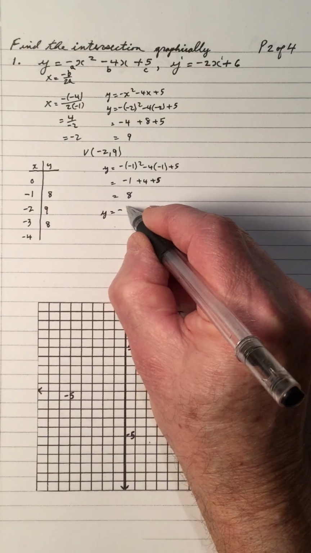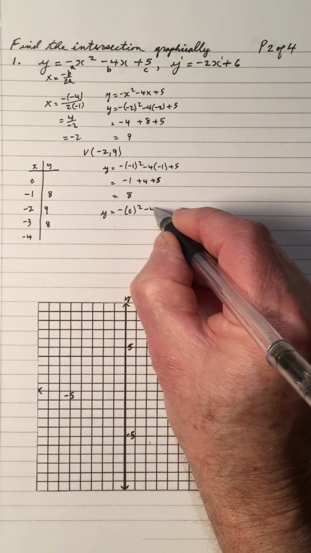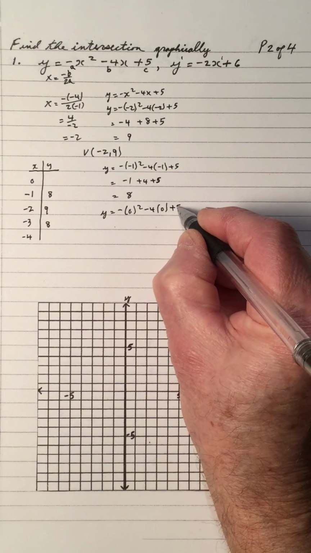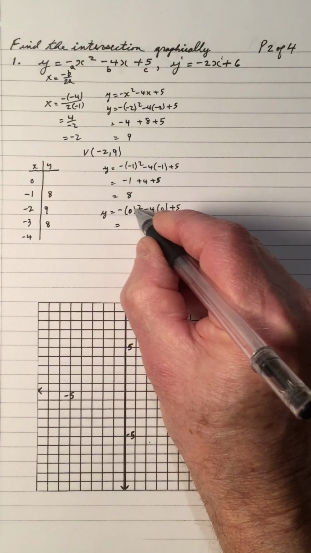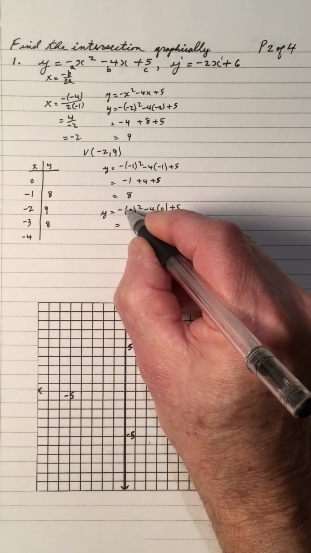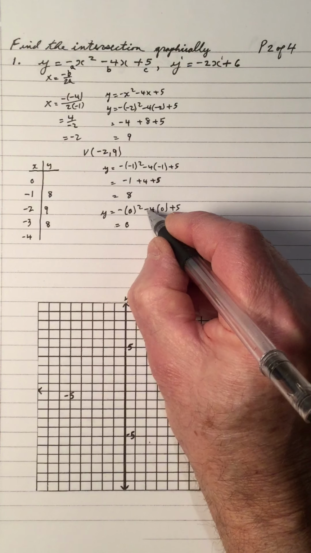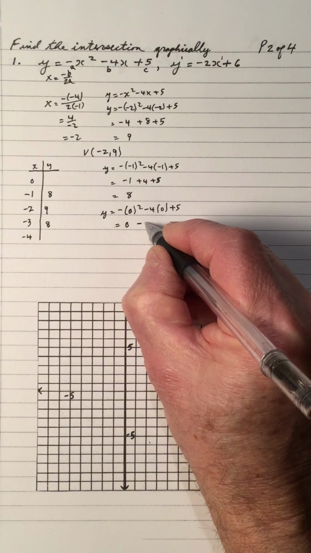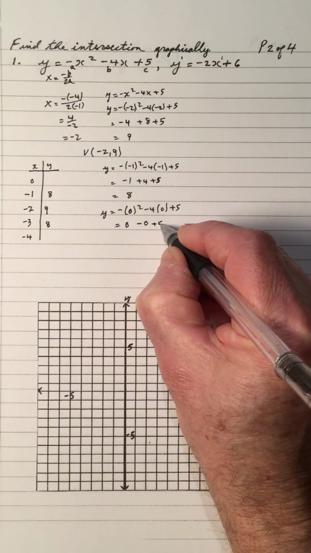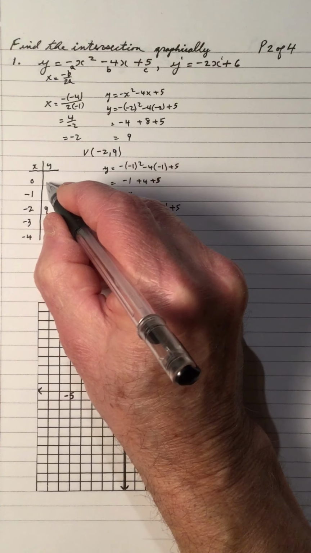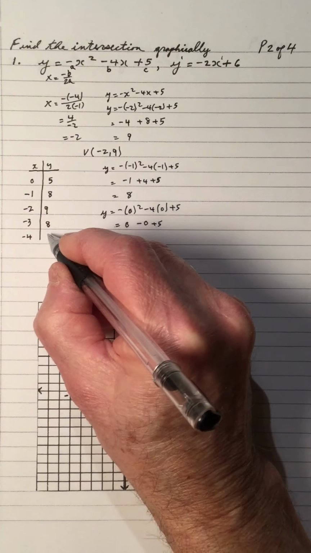Now I'll sub in 0 in the place of x and simplify that expression. 0 squared is 0, -1 times 0 is 0, -4 times 0 is 0. Plus 5, so I get a 5. So 0 gives me a 5. Therefore, -4 gives me a 5.